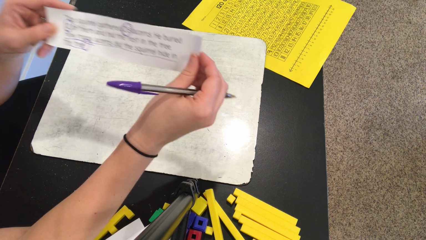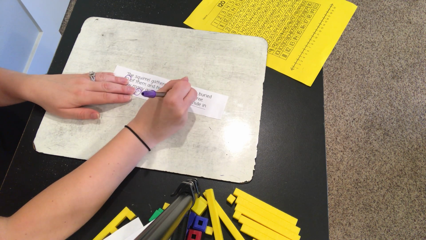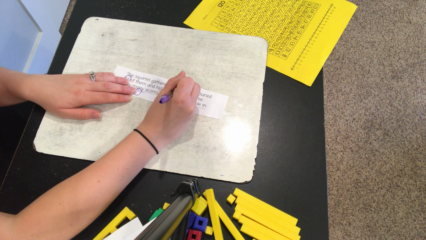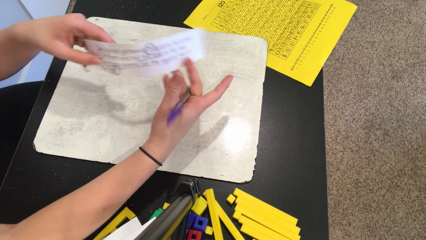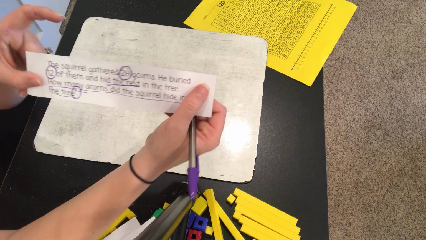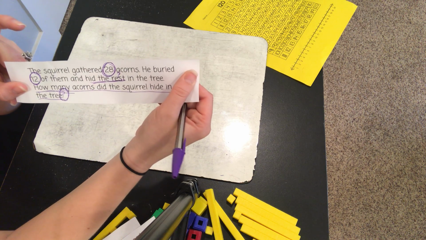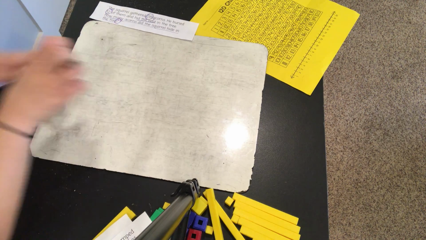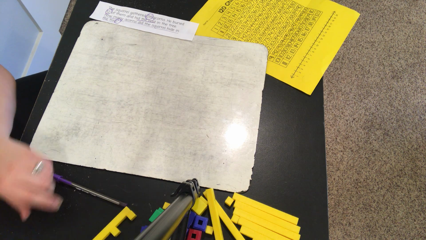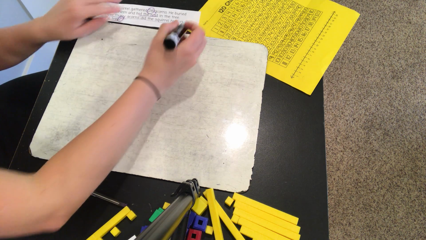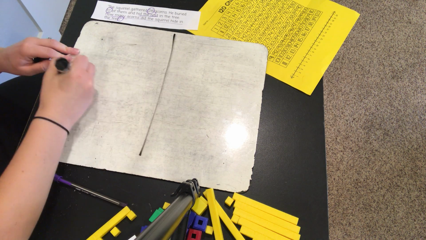And he hid the rest in the tree. So when he hides the rest, we know we're going to have to figure out how much is the rest, because it wants us to know how many are in the tree. Okay, so we have analyzed our problem now, and we looked for important information. We figured out the question that we need to solve. Let me make my apps check here on my board.